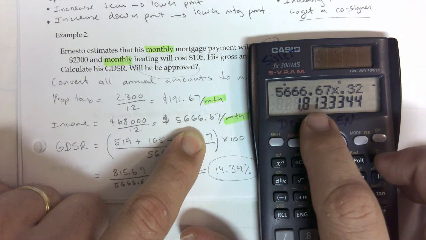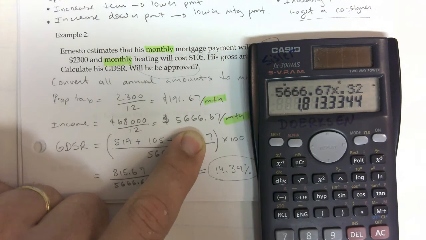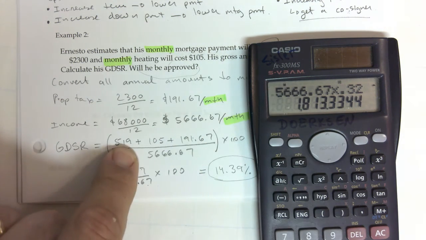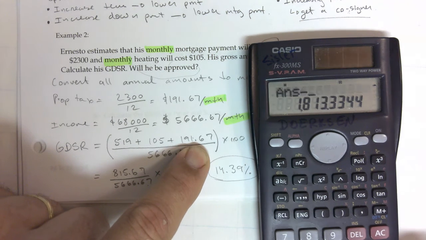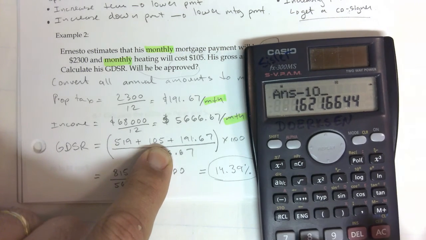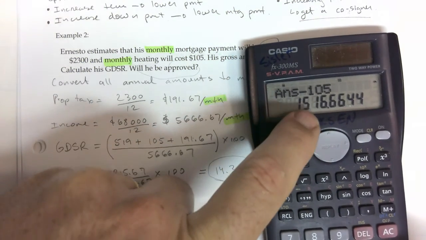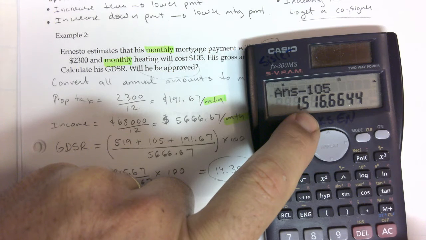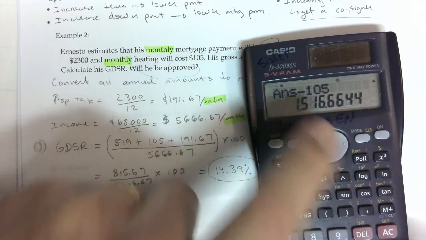No, that's not the maximum mortgage. That's the maximum you can spend on housing, 32%. And we know that housing is comprised of mortgage, heating, and property taxes. So if you subtract the property taxes, and you subtract the heating, this is in reality the maximum mortgage payment Ernesto could afford.